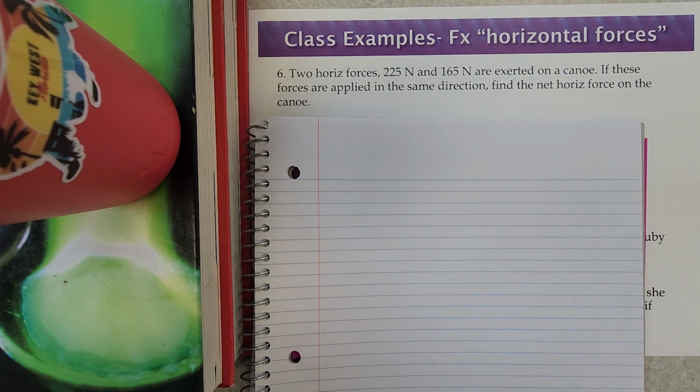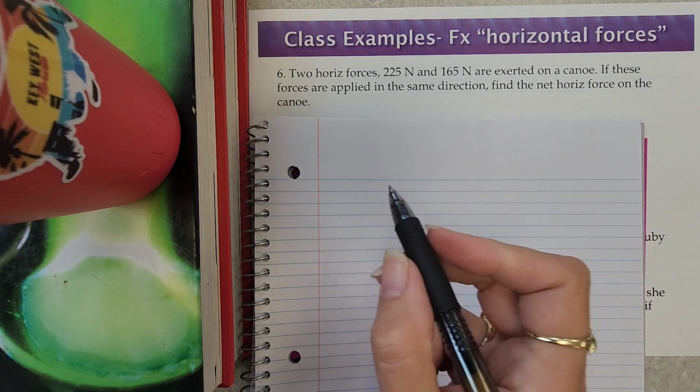Hey guys, welcome back. Here are some class examples on horizontal forces. We'll start with a problem using a canoe.